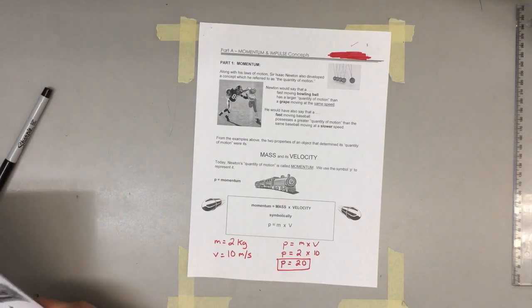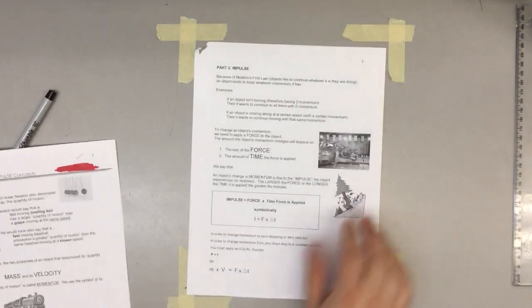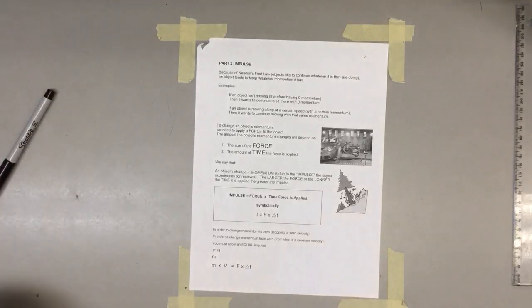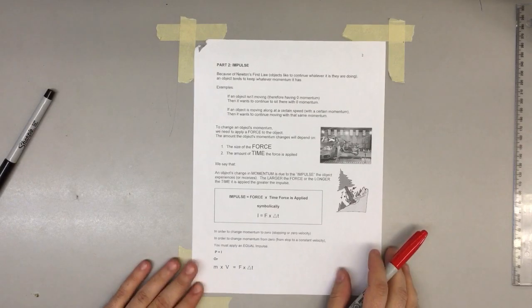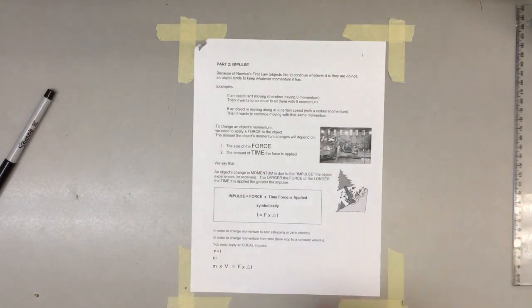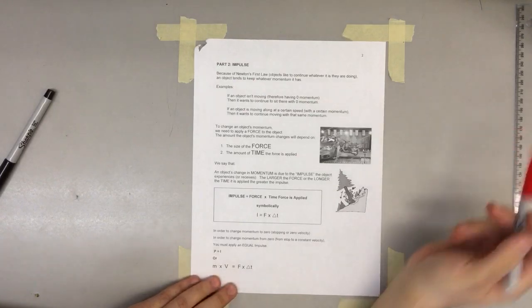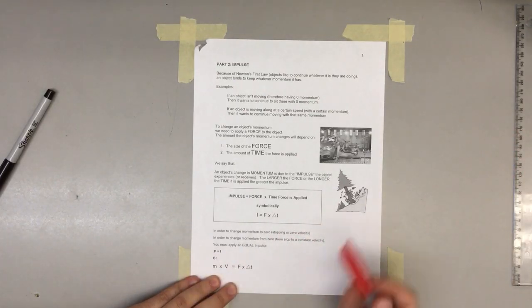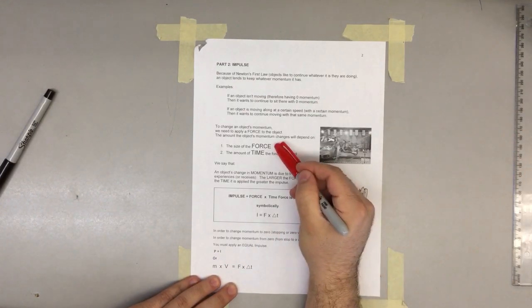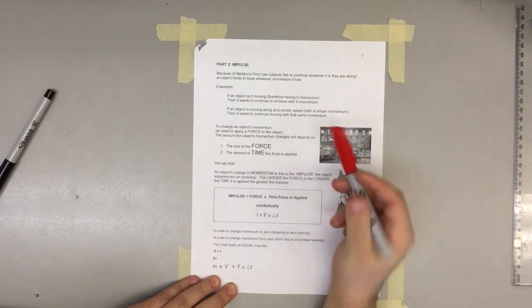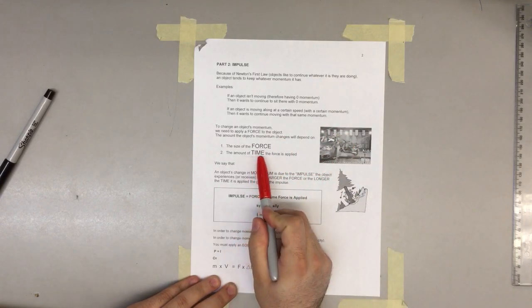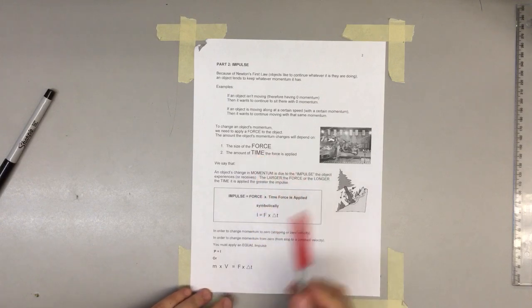The second part of this is impulse. Now, impulse is what we need to change momentum. The two things that come into impulse are the force that's being applied to the object and how long that force is being applied for.